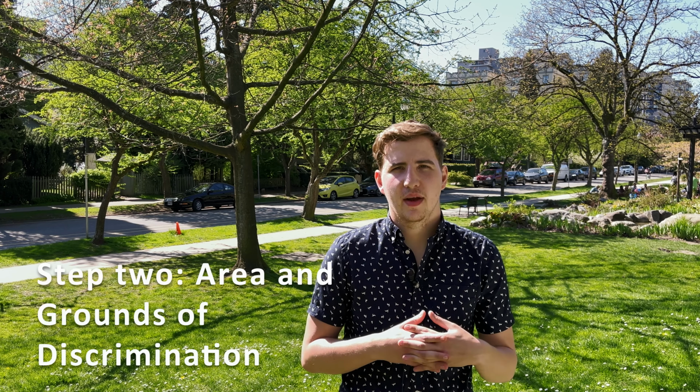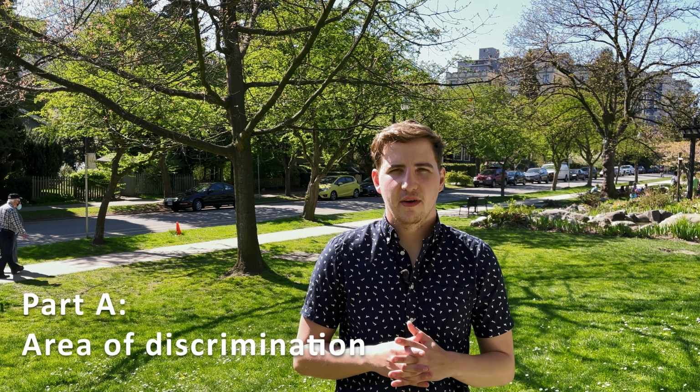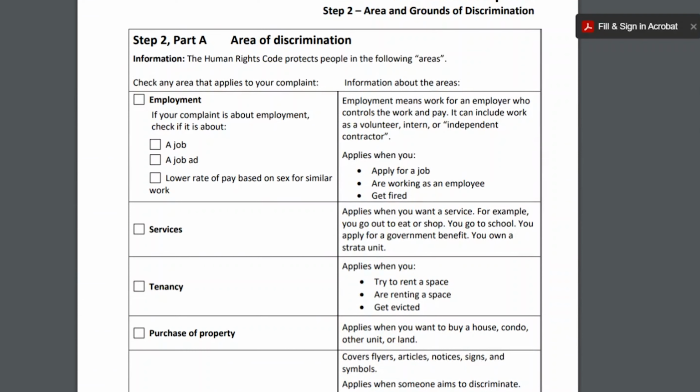Step 2. Area and grounds of discrimination. Part A. Area of discrimination. This part of the form is where you are going to indicate the context in which you were discriminated against. These are the categories that the Human Rights Code protects. What you experienced may not fit perfectly into one of these boxes, but you can simply select the box or boxes that you think are closest to what occurred. It does not have to be a perfect match, and you can select multiple if it fits into multiple areas.